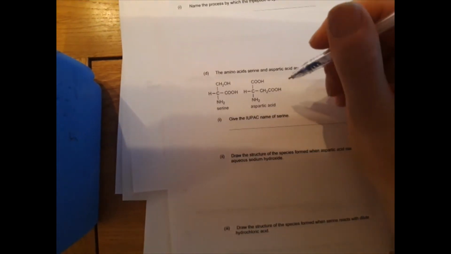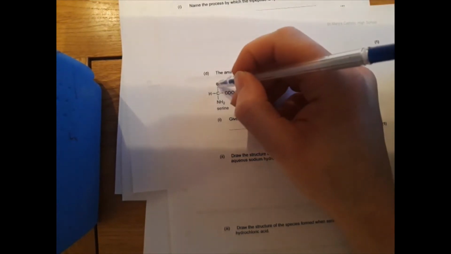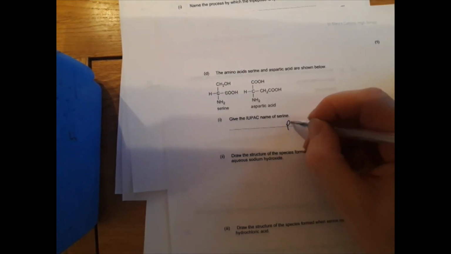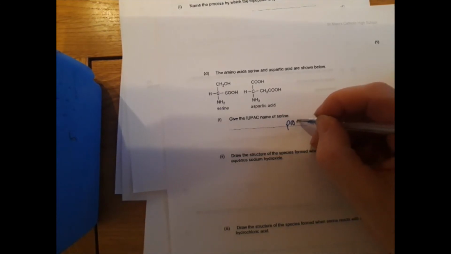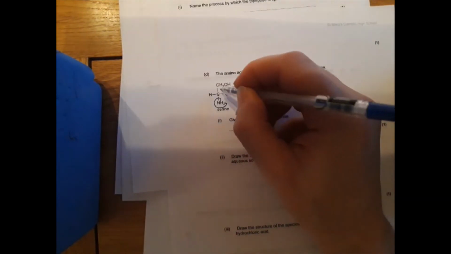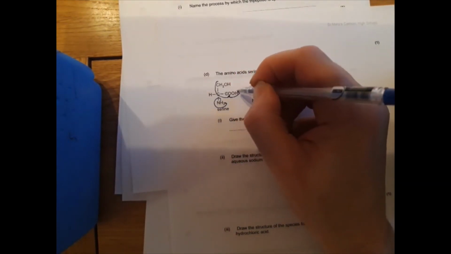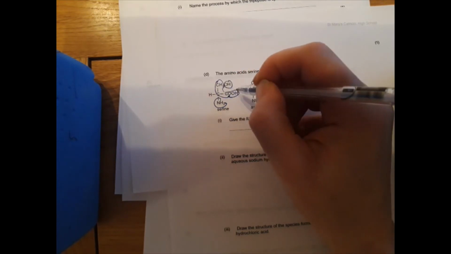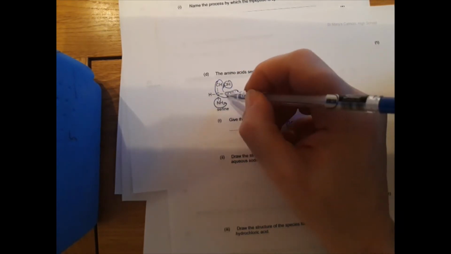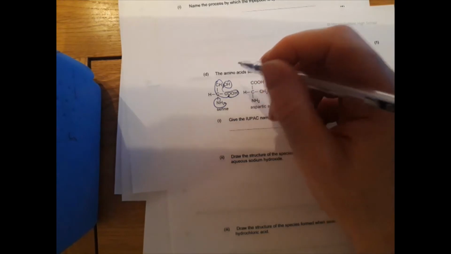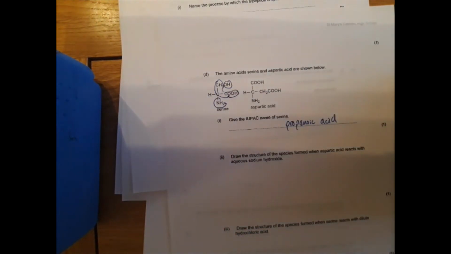The amino acids serine and aspartic acid are shown below. Serine, longest carbon chain, 1, 2, 3, so that's a propanoic acid. You've got a hydroxy group there, and you've got an amino group there, so what takes priority?